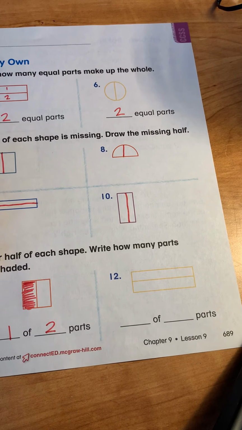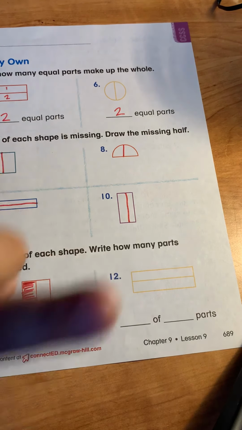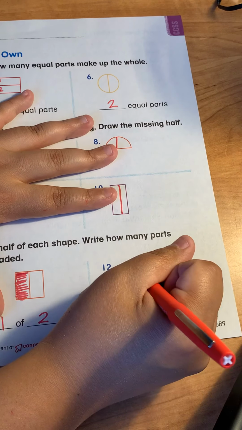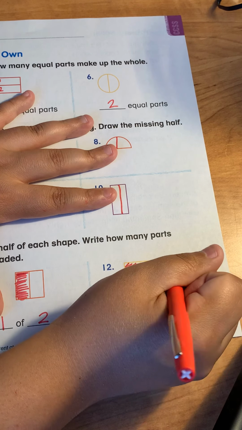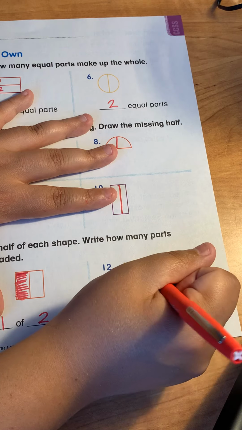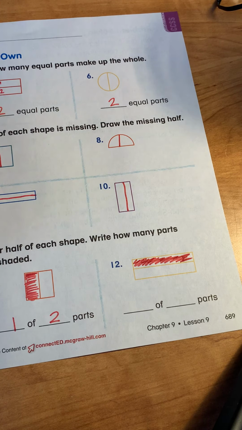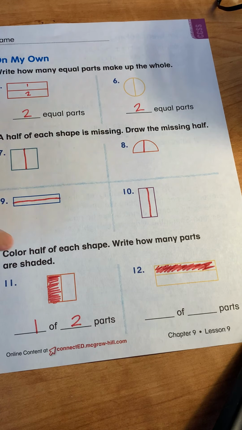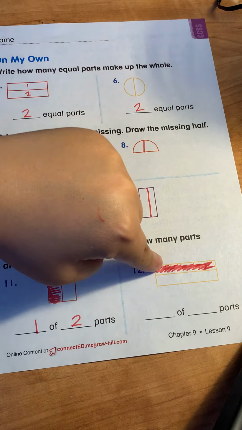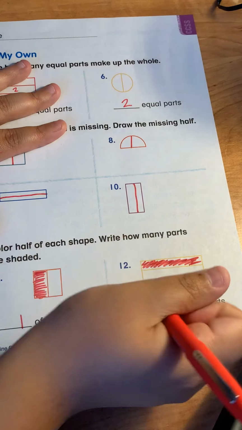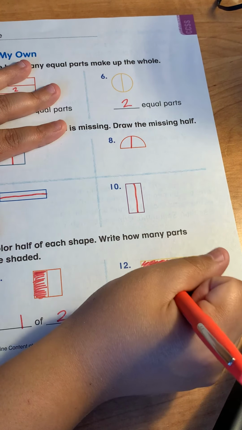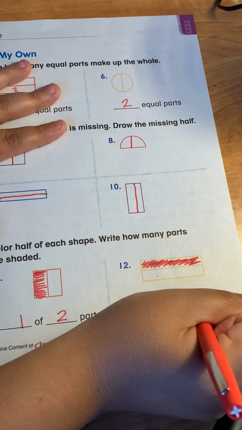So for number 12, I also need to shade in one part only. So I'm going to shade in the top one. It could be any side. It could be either the top or the bottom. It won't make any difference as long as you only shade in one, because they only want one half, right? So how many parts did I color? I colored one of 2 parts.